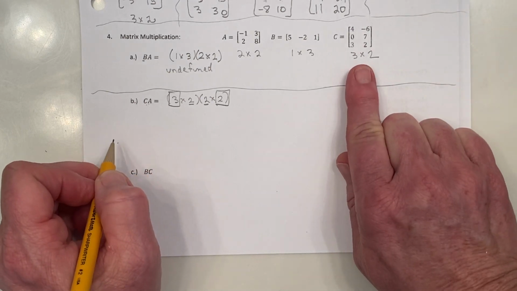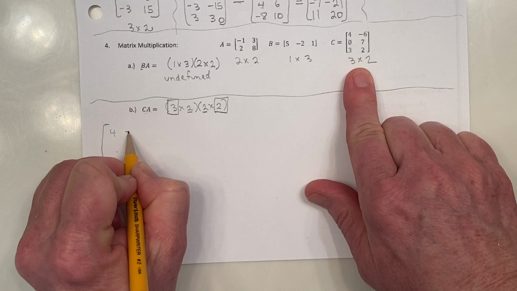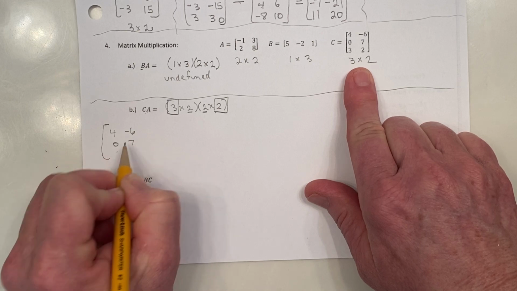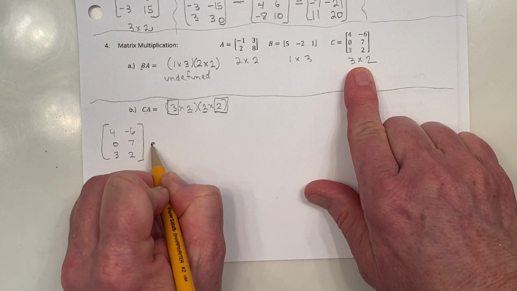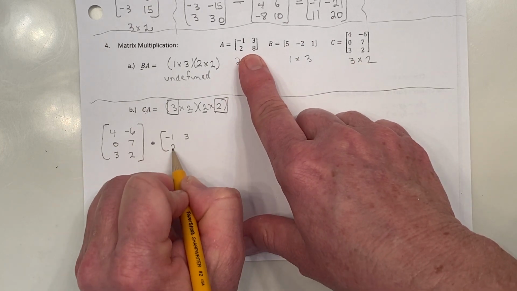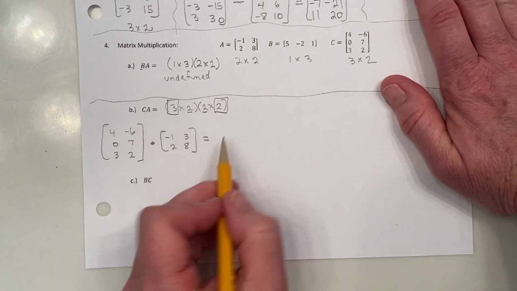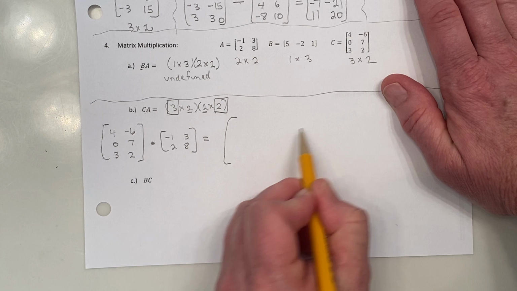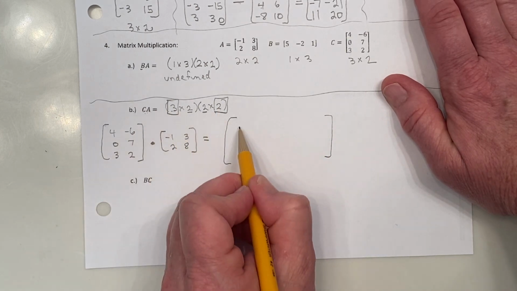So matrix C. I always like when I see a 0, it's going to make some of our work a little bit easier. And then matrix A. Okay. So my strategy is I go ahead and build the answer matrix. So I'm going to have 3 rows and 2 columns.